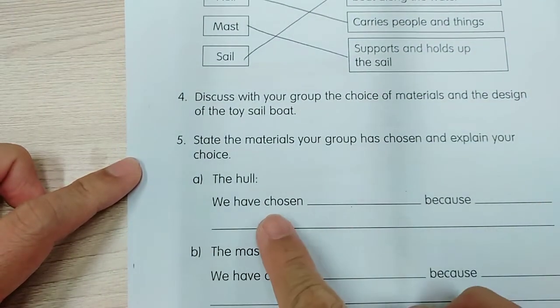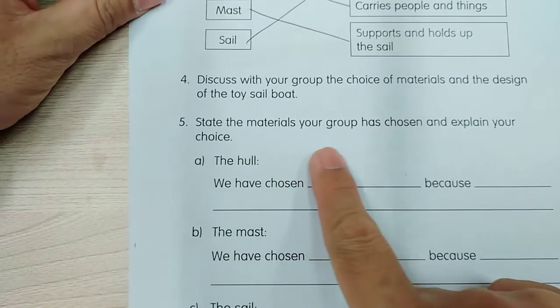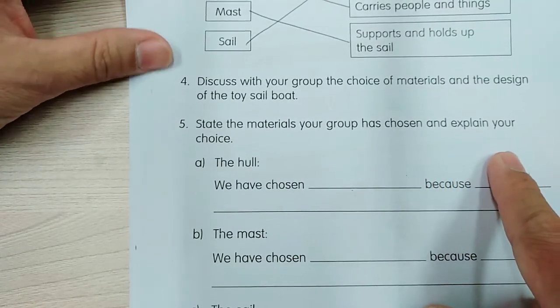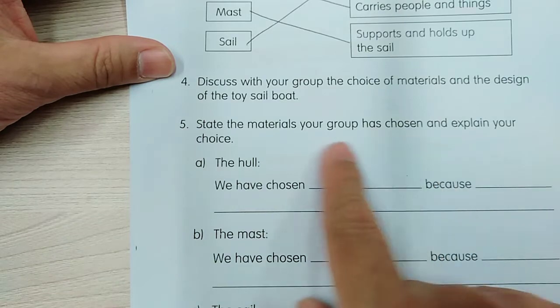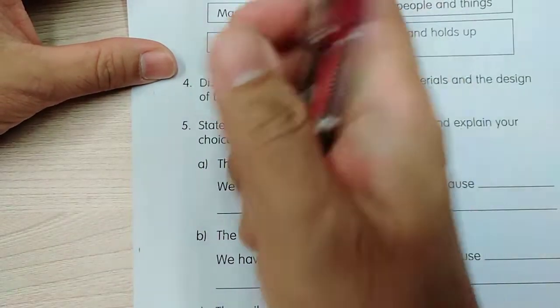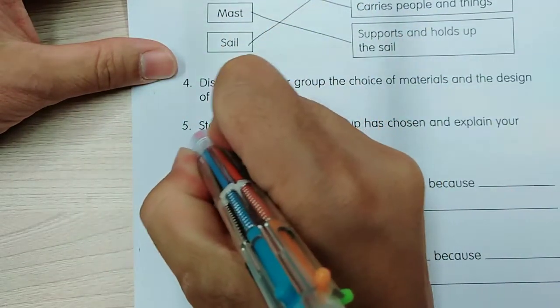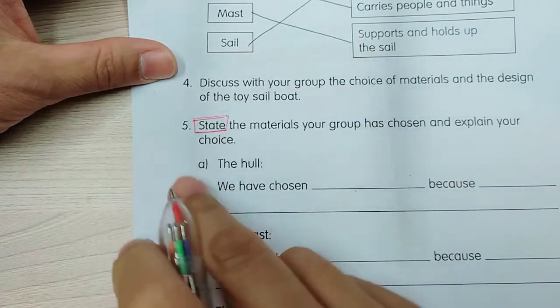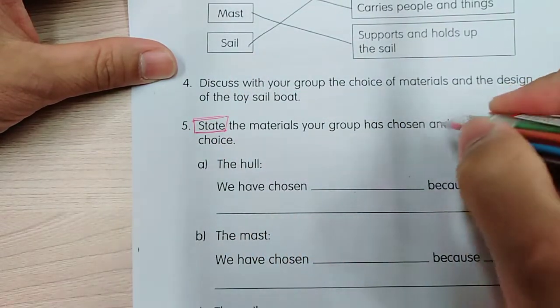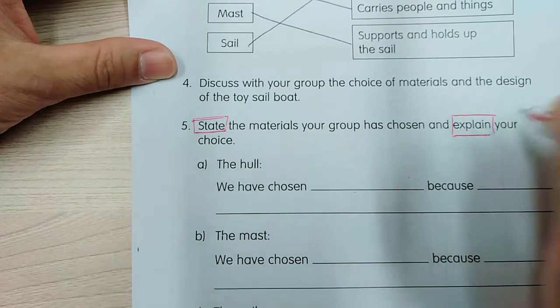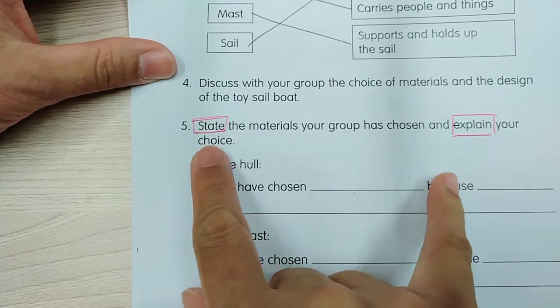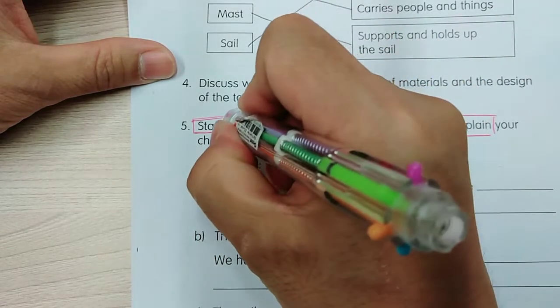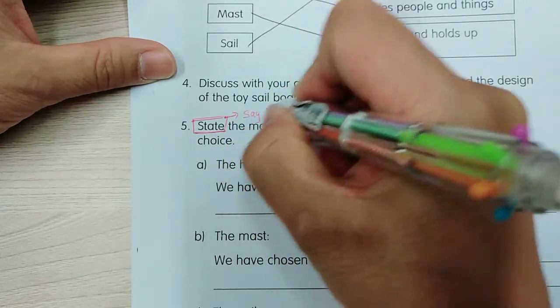Let's go to question 5. Now, state the materials your group has chosen and explain your choice. There are actually two questions in this. The first question here asks you to state. And the second question asks you to explain. Now, what do these two terms mean? State is merely to say something.